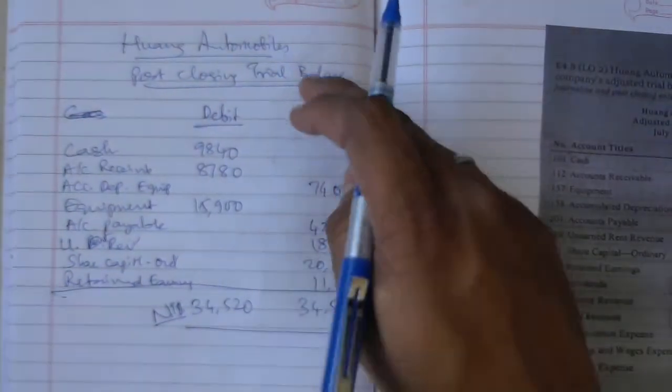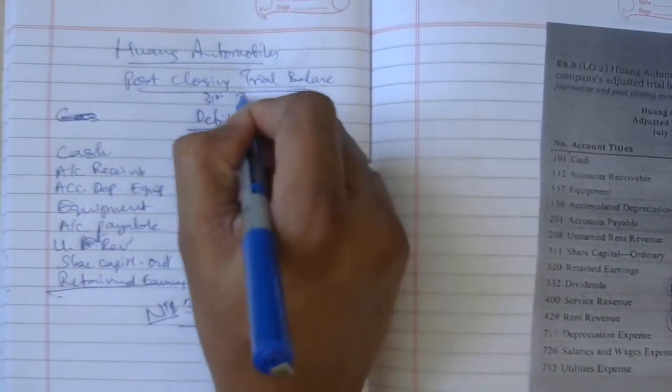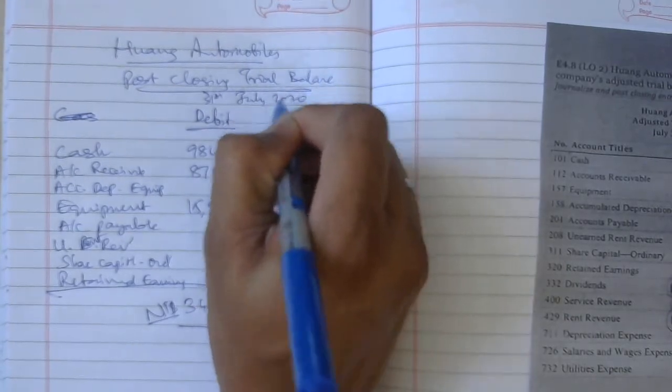This is the Huang Automobiles post closing trial balance as of 31st July 2020.